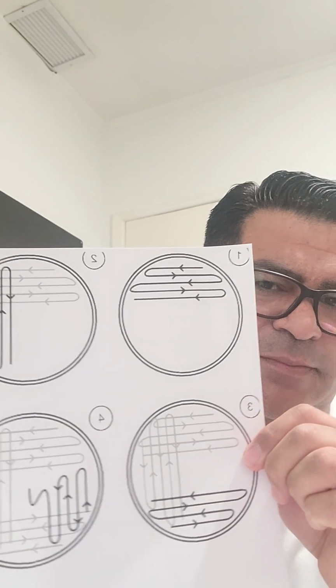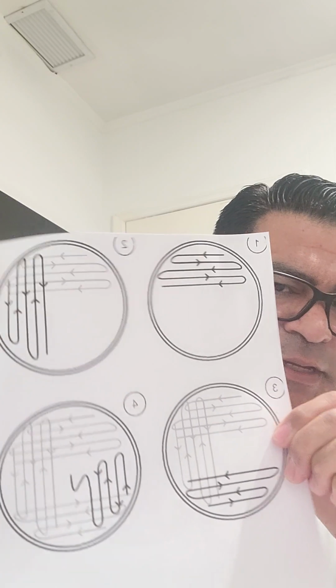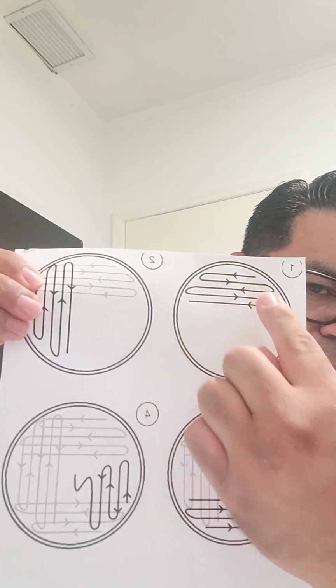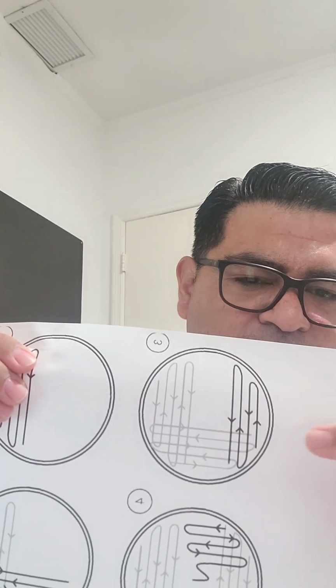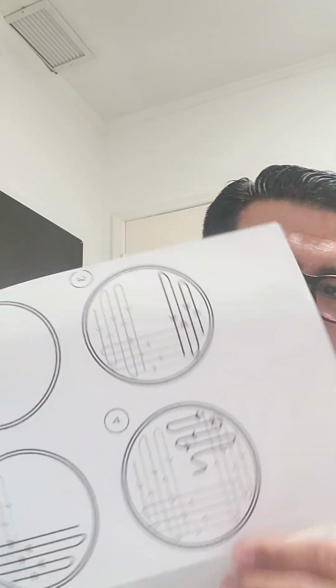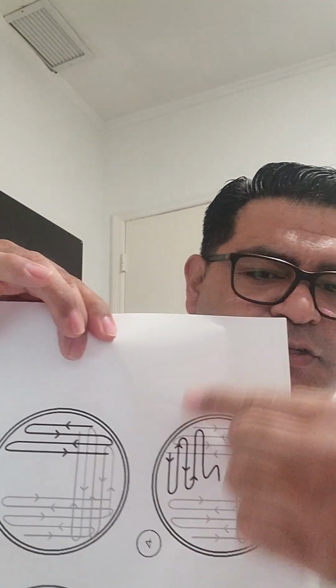And I just want to quickly highlight here a picture of a quadrant plate streak. As you can see, you start with this kind of motion, then you rotate the plate 45 degrees and go up and down, you rotate the plate, you go this way, and then you rotate the plate once again going this way. So eventually, there are many different techniques out there to create inoculations before you start any type of inoculation plates.